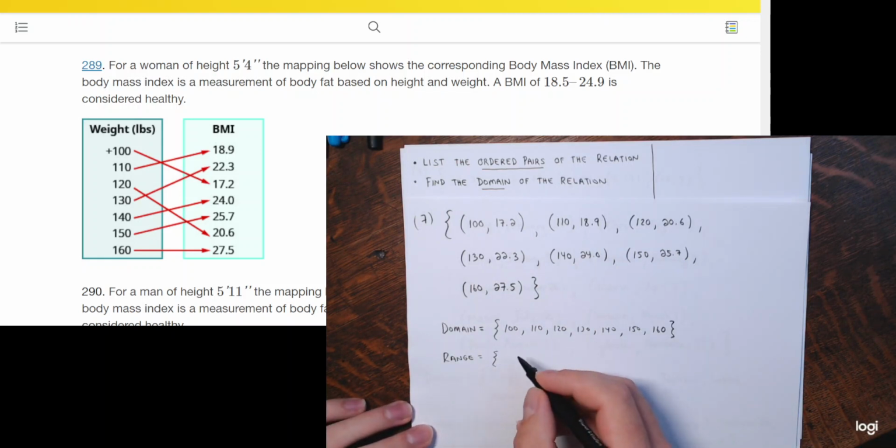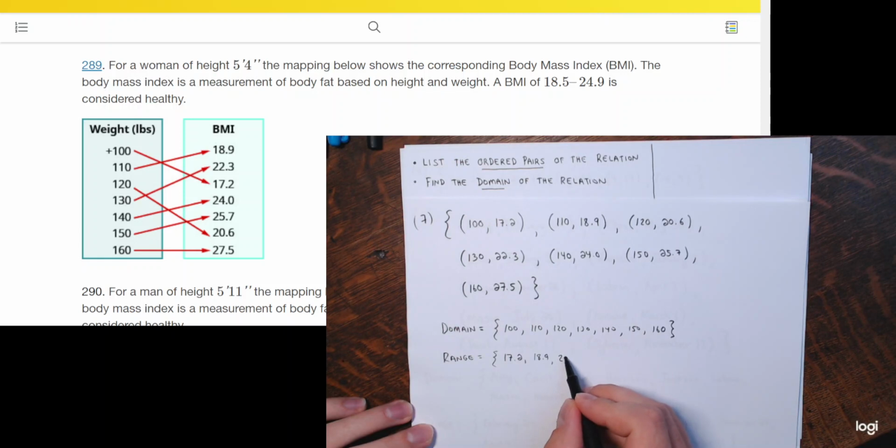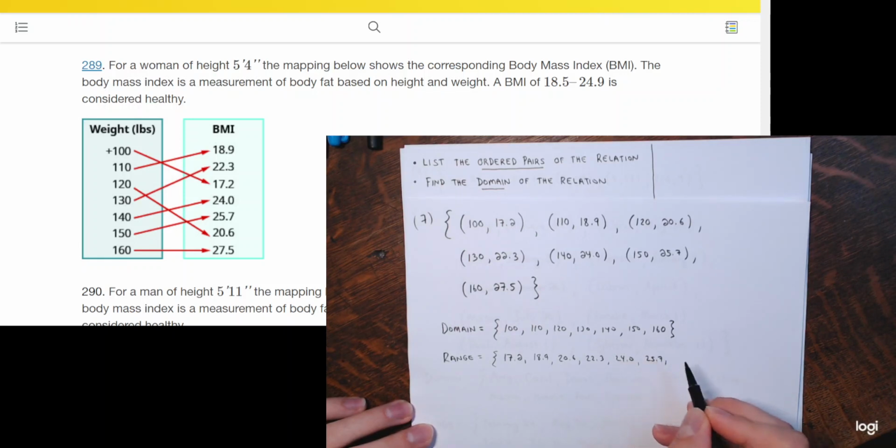So we have 17.2, 18.9, 20.6, 22.3, 24.0, 25.7, and 27.5, right?